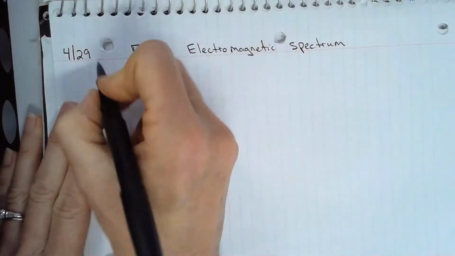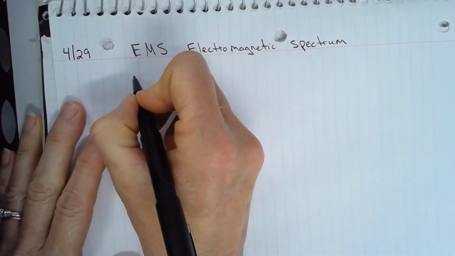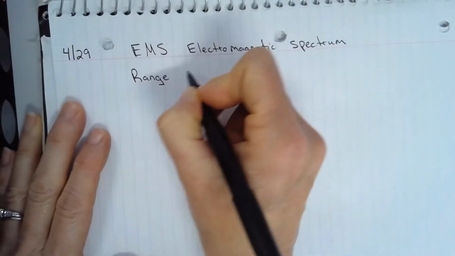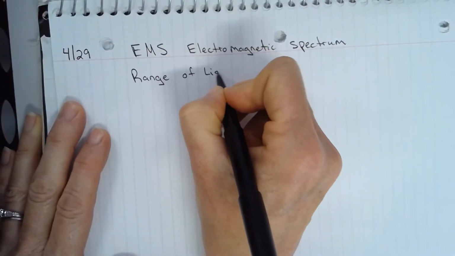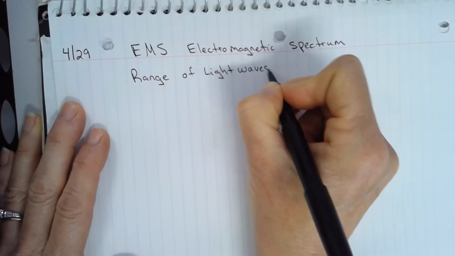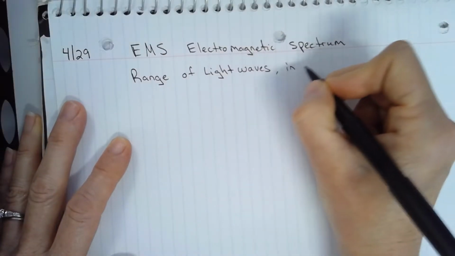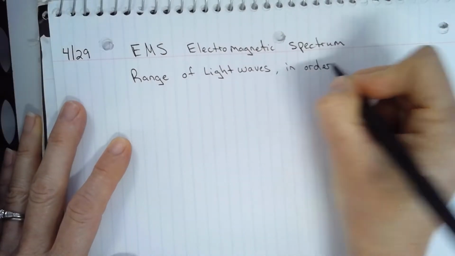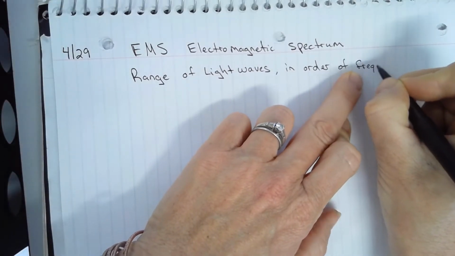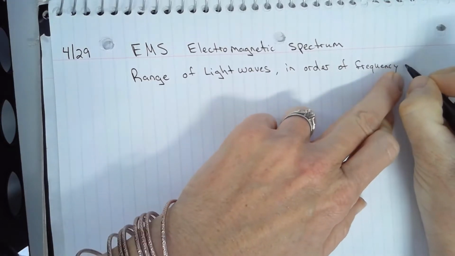So the EMS is a range of light waves and they are in order of frequency. We can also say or wavelength.